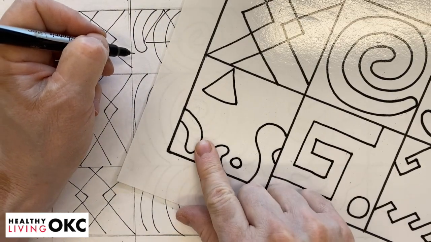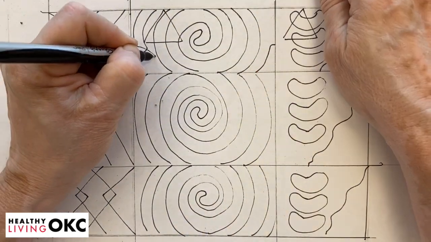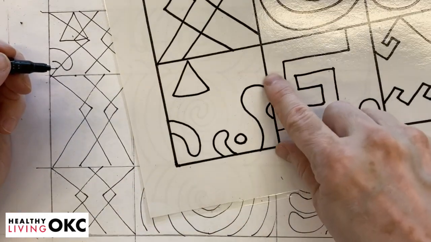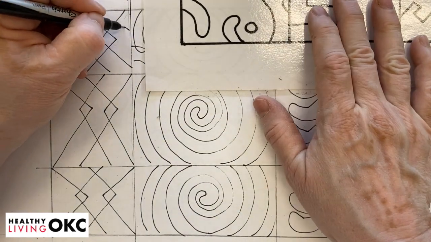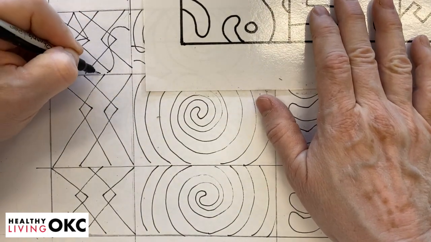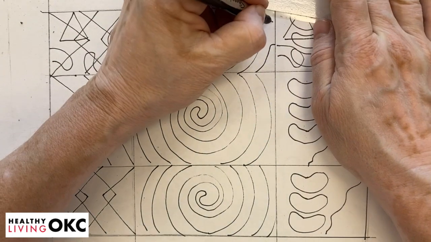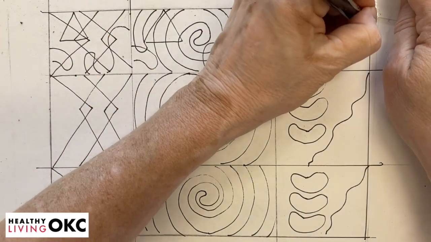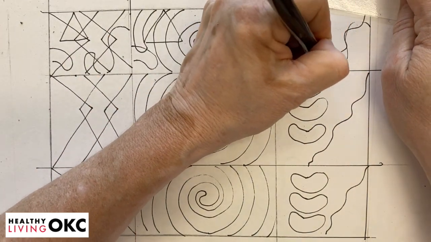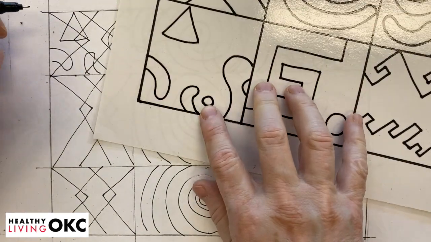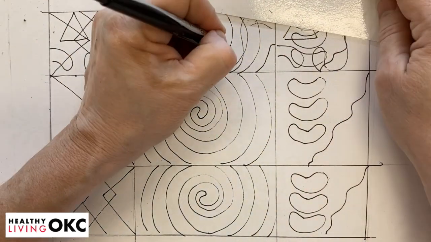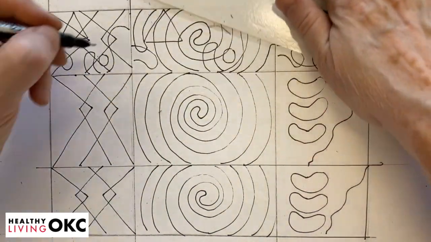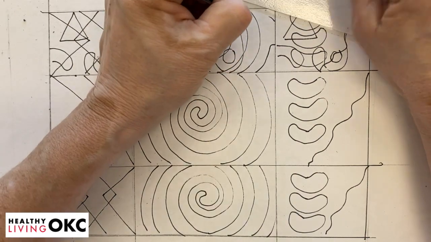There it is again, so you can see it. Curve, curve, kind of an S shape. A dot or circle. And then a little half circle.